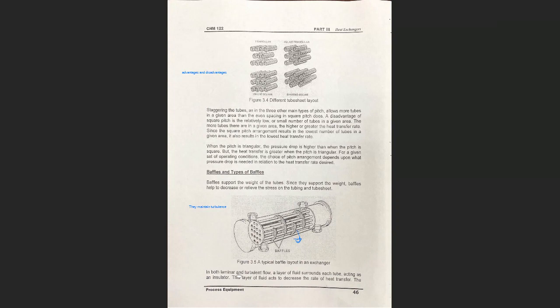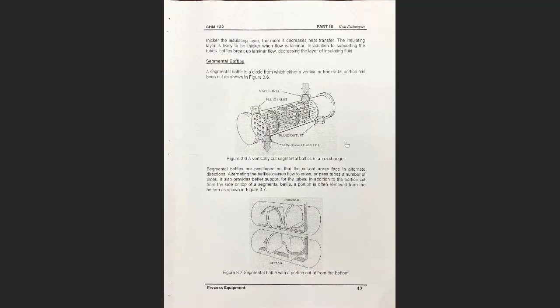So they say in both laminar and turbulent flow, a layer of fluid surrounds each tube. في طبقة بسيطة هذه تكون على سطح التيوب acting as an insulator. وهذه الطبقة نوعا ما كأنها تعتبر طبقة عازلة. This layer of fluid acts as an insulator to decrease the rate of heat transfer. فوجود هذه الطبقة وسماكتها يا إخوان مهم جدا ويأثر بشكل مباشر على انتقال الطاقة الحرارية.